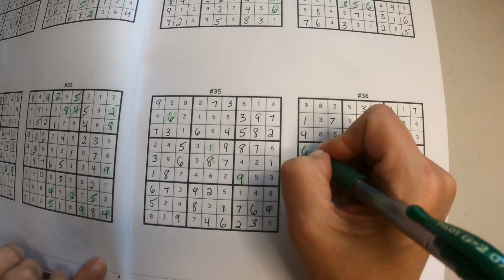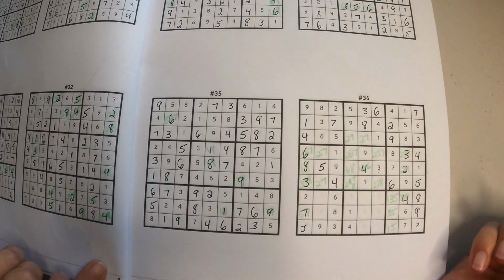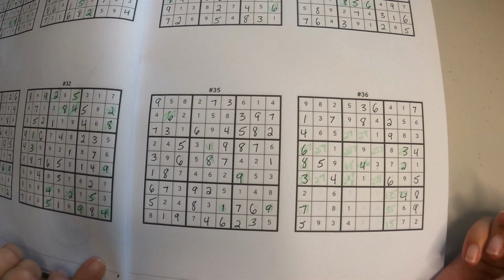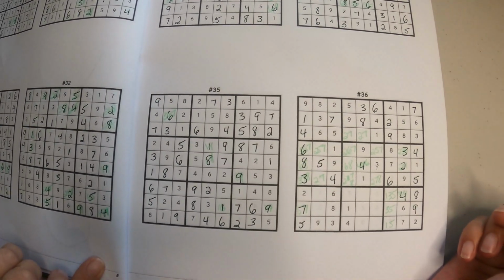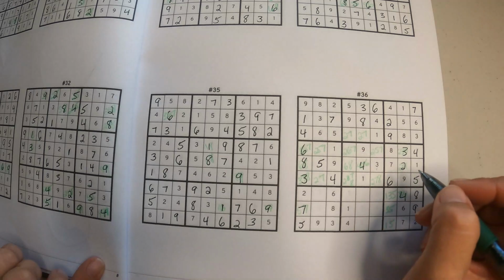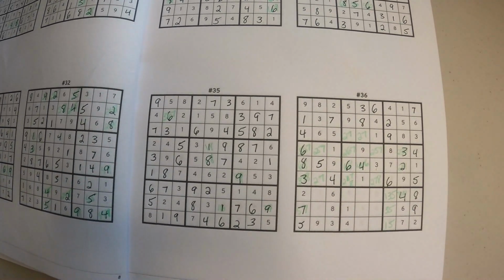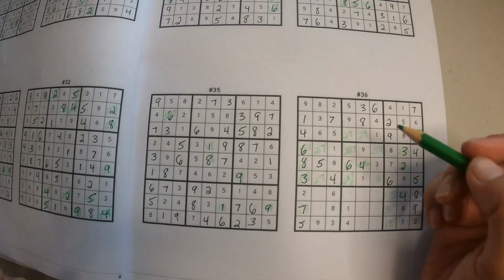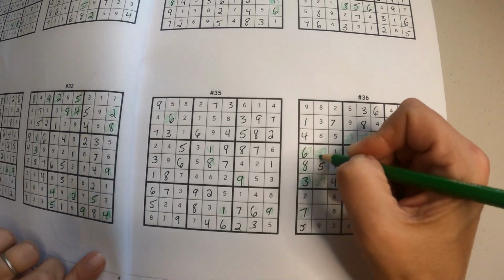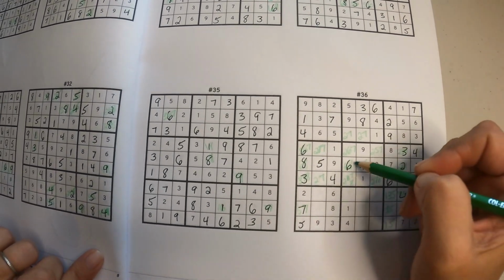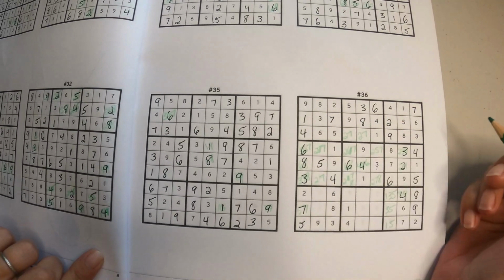So this is our 6, and this is our 8. So this is our 6. So we've got this 5 here, so we can get rid of that. We've got this 6.